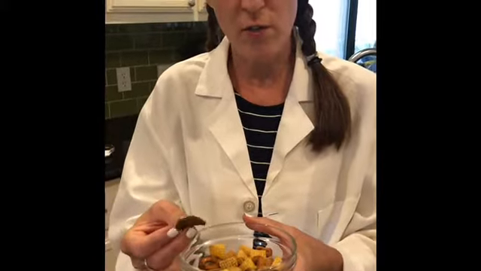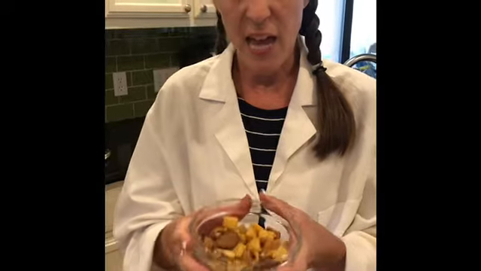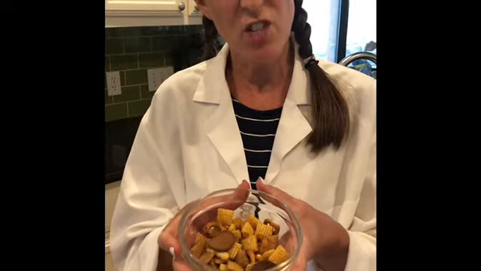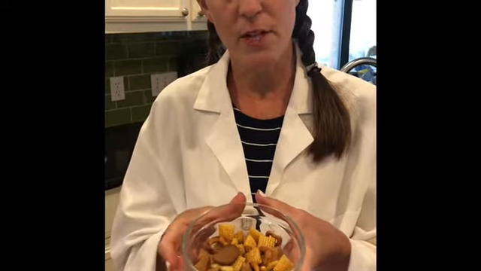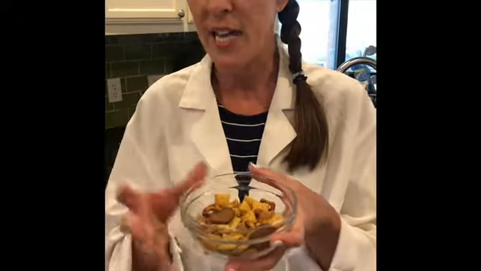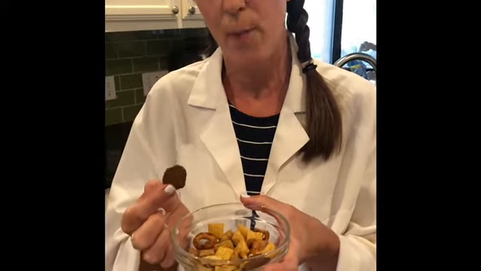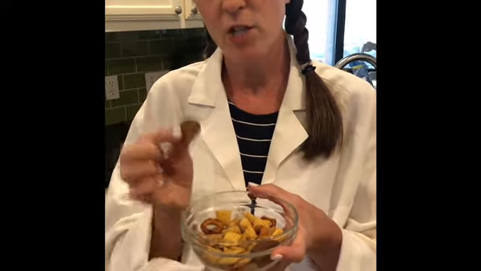Now, ask yourselves, and maybe talk to your teacher, can I easily separate this mixture? If I was going to separate this mixture, how could I separate it? And if I separated it, would I change any of these physical properties? Talk to your teacher about that.